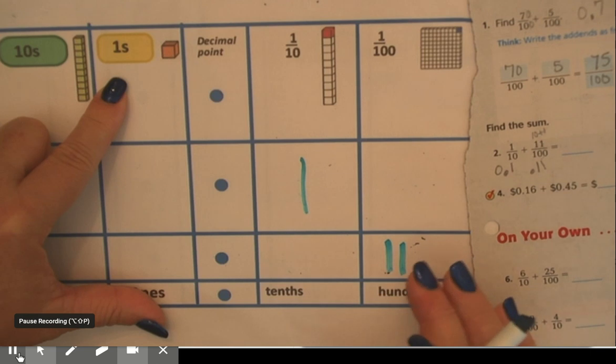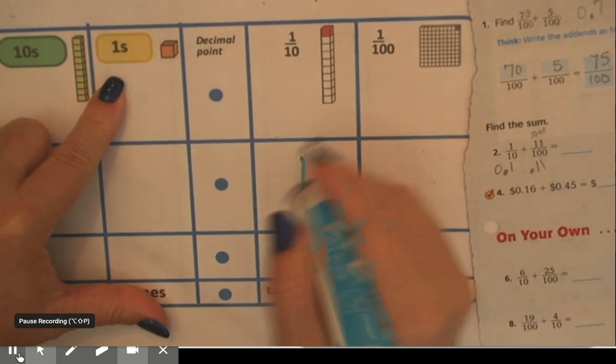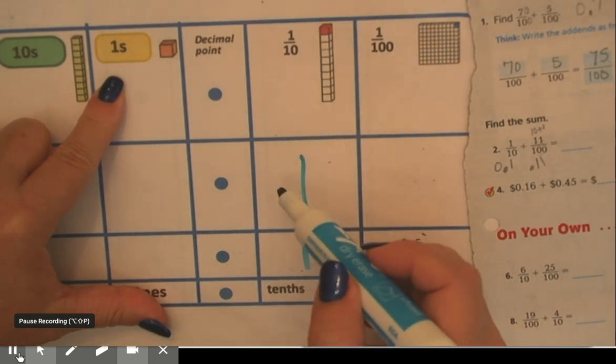You're not allowed to have more than one digit, so he goes to the next column. Send him on up and over. So this is 11/100, and this is 1/10.